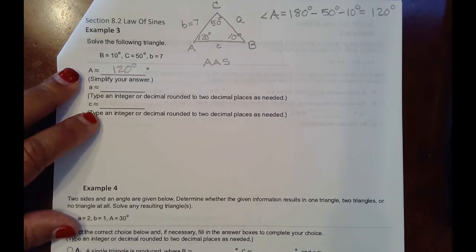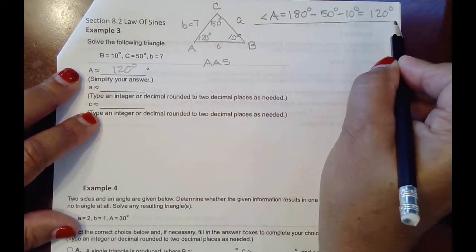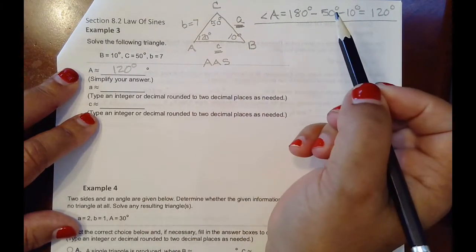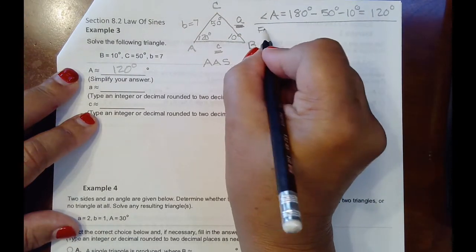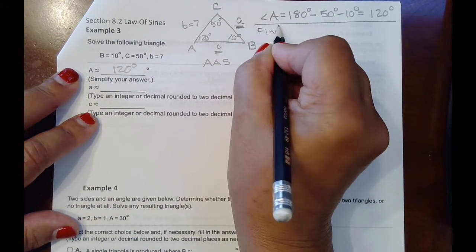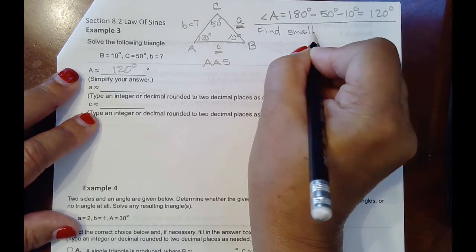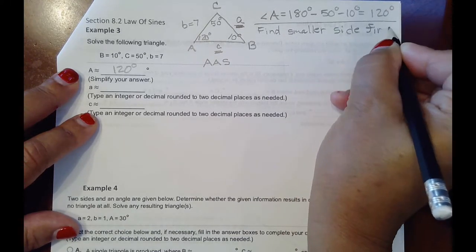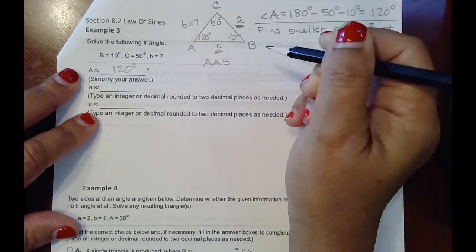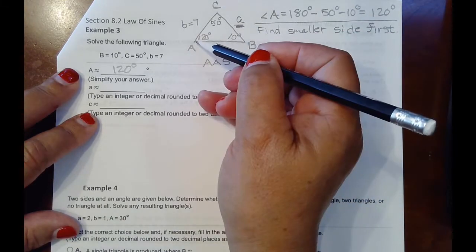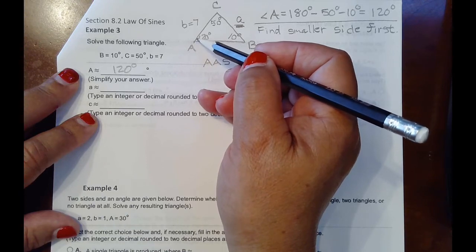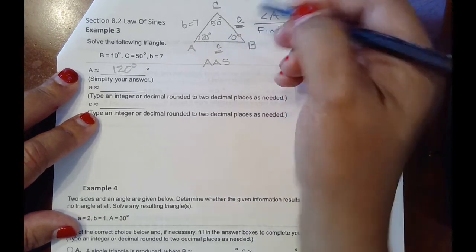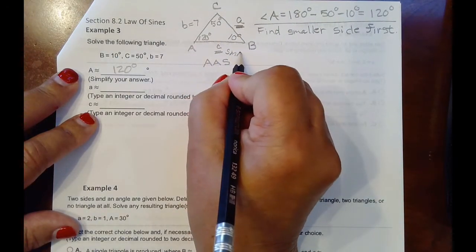Okay, so let's look at the decision that we have to make right now. We need to find A. We need to find C. You are to find the smaller side first. Find smaller side first. Okay, I'll just write that a couple of times and then I'll just verbalize it from now on. Okay, which one is the smaller side? Well, A is across from an angle that's 120 degrees, and C is across from an angle that measures 50 degrees. So this would have to be the smaller side of the 2 that remain.